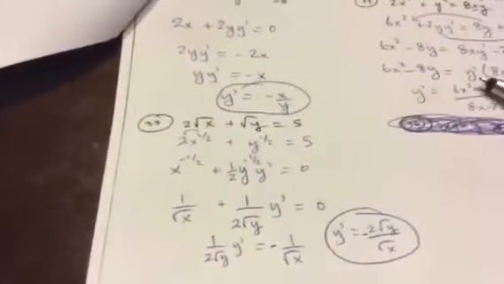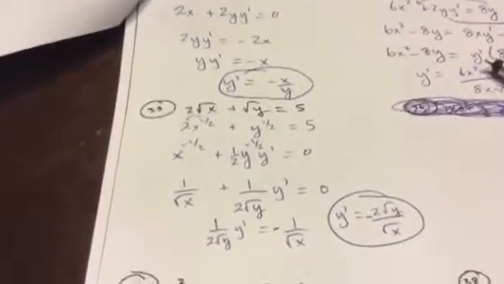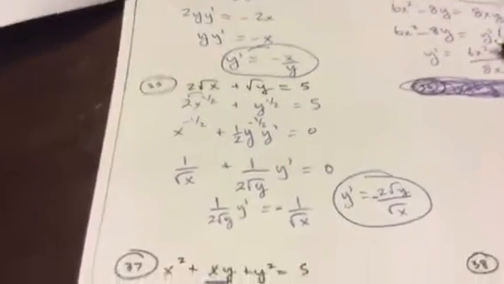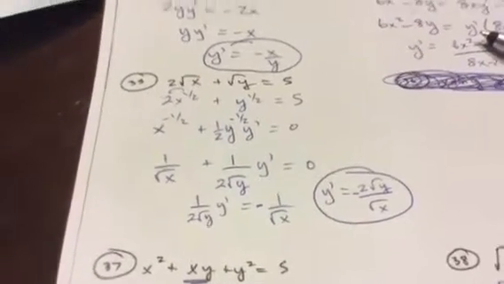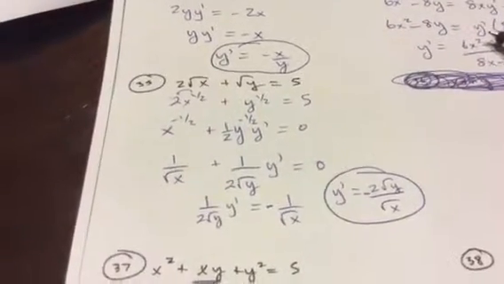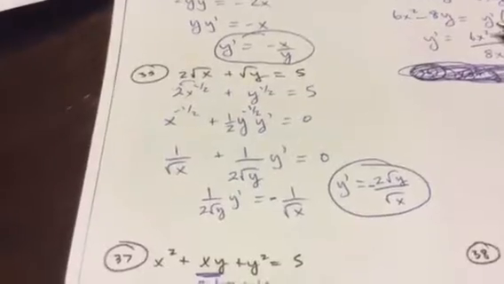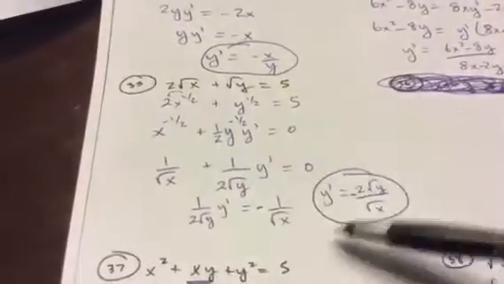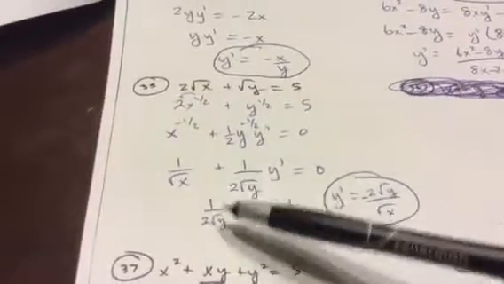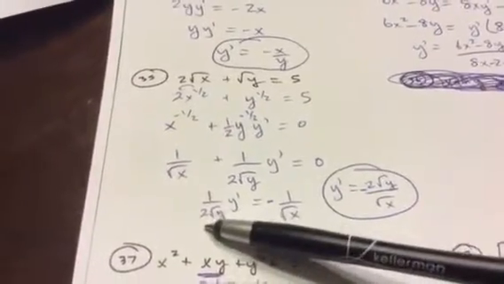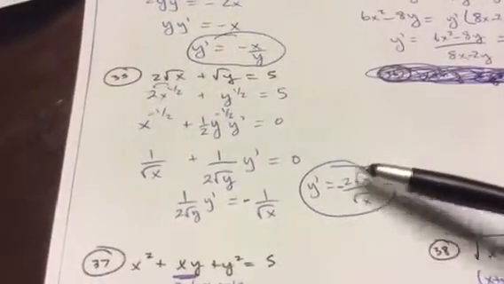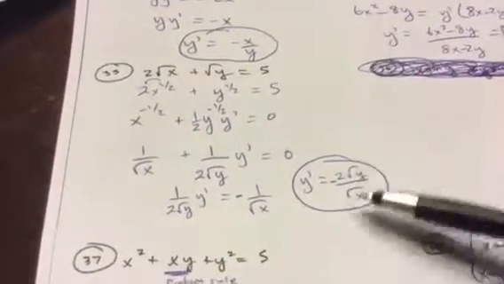This does look a little bit weird, but again, as we saw before, x to the negative 1/2 means 1 over x to the 1/2, which is 1 over root x. Same thing with the 1/2 y to the negative 1/2. That's just 1 over 2 root y, times y prime. I'm going to move 1 over root x to the other side. Guys, I'm going to multiply by the reciprocal, which is 2 times root y. So that would go up top. That times negative 1 would be a negative 2 root y over root x.